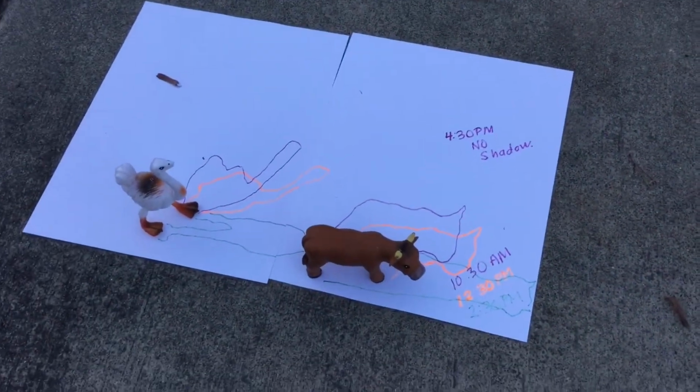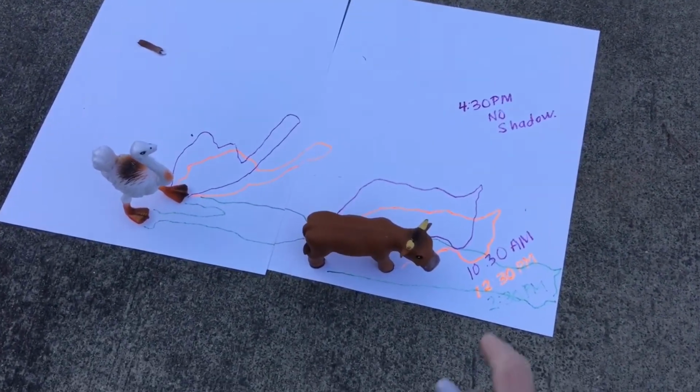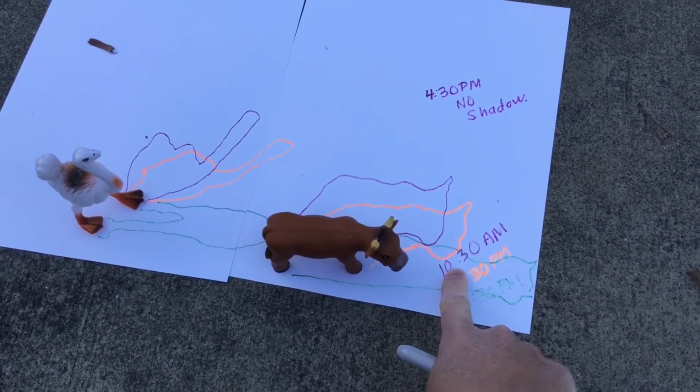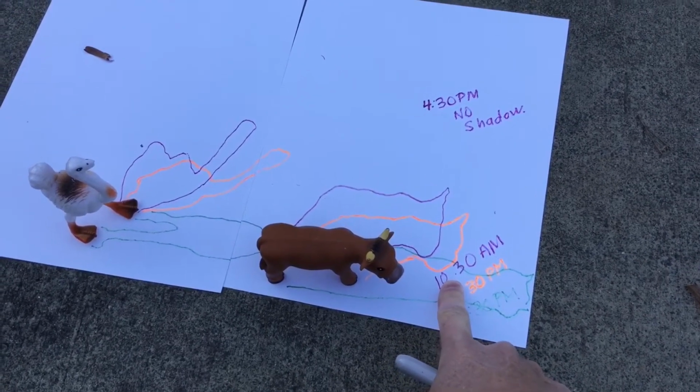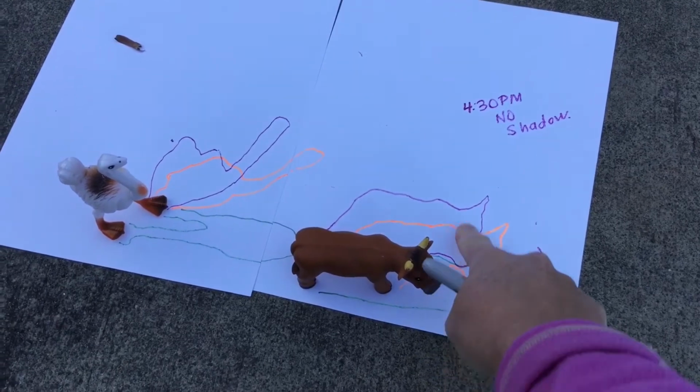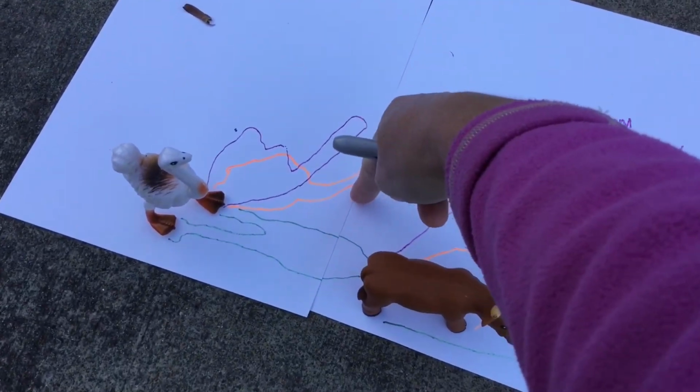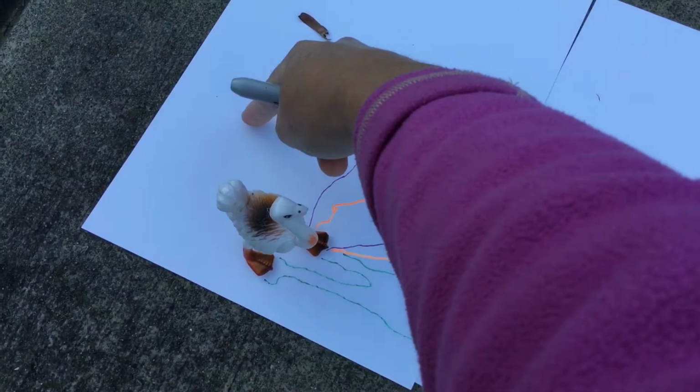I might leave my work here overnight and try to see if I can come back 2 hours before I started this experiment tomorrow at 8:30 a.m. I wonder if my shadow will be here or here.